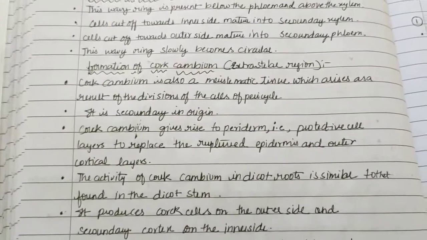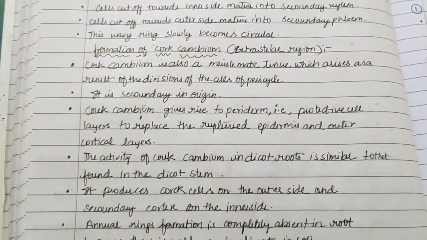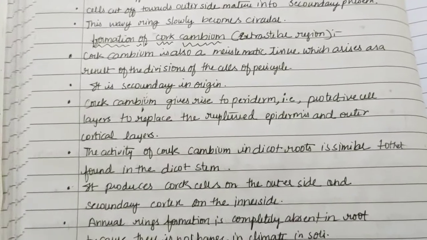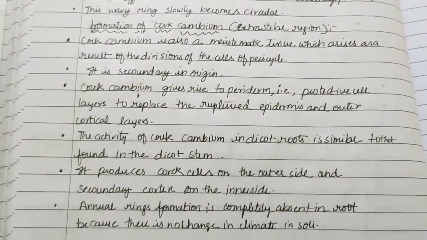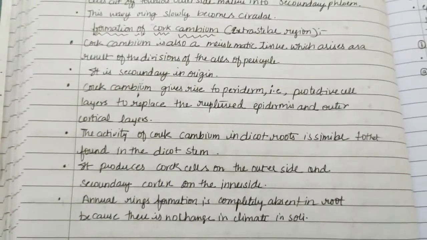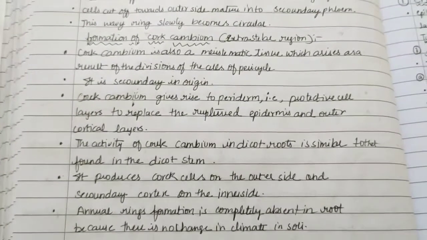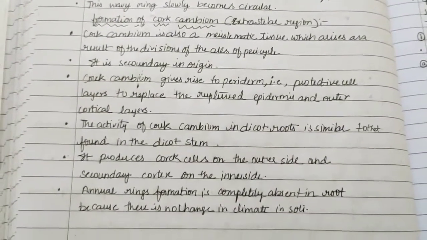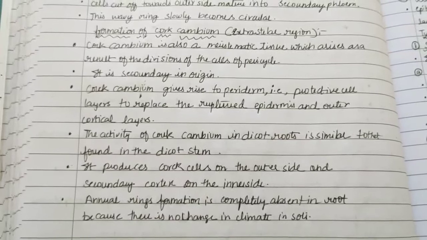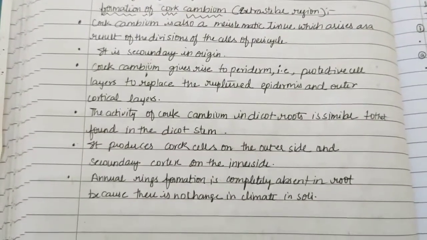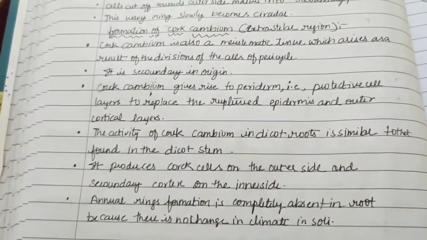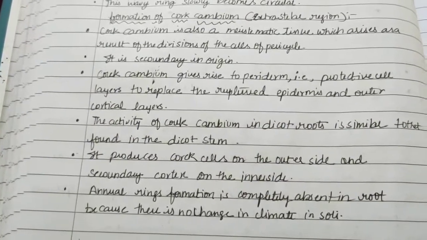Now let us know about the formation of cork cambium, that is the extrastelar region. Cork cambium is also a meristematic tissue which arises as a result of division of the cells of the pericycle. It is secondary in origin. Cork cambium gives rise to periderm, that is a protective cell layer to replace the ruptured epidermis and other cortical cells. The activity of cork cambium in dicot root is similar to that found in the dicot stem, and it produces cork cells on the outer side and secondary cortex on the inner side. Annual ring formation is completely absent in the root.